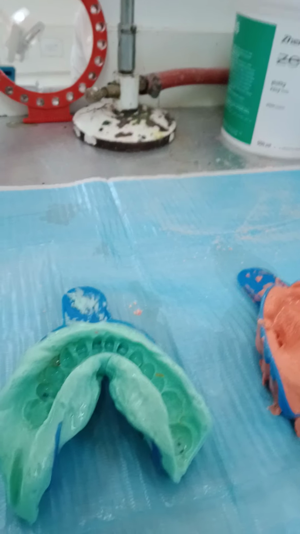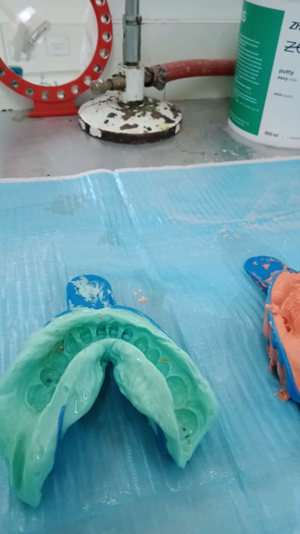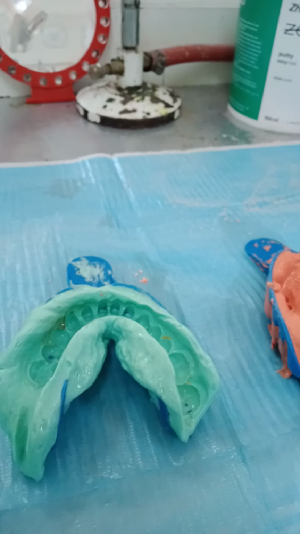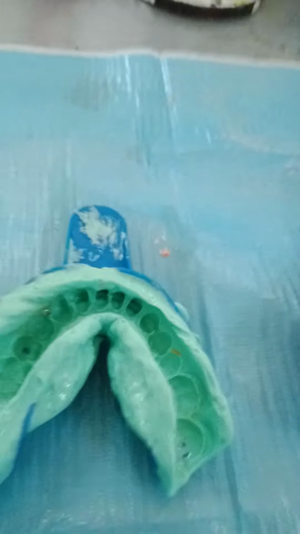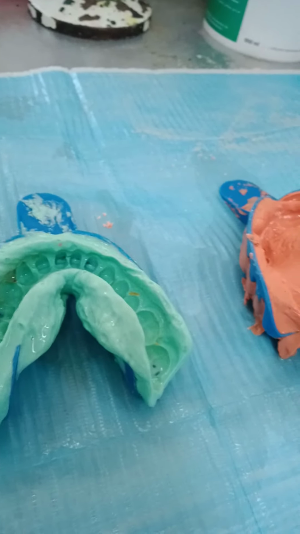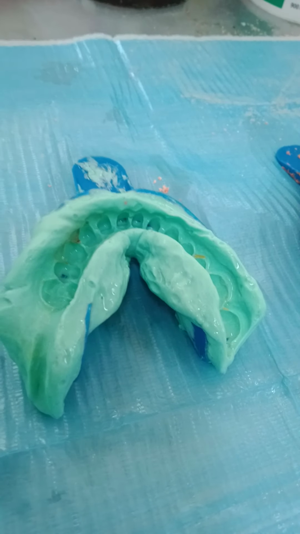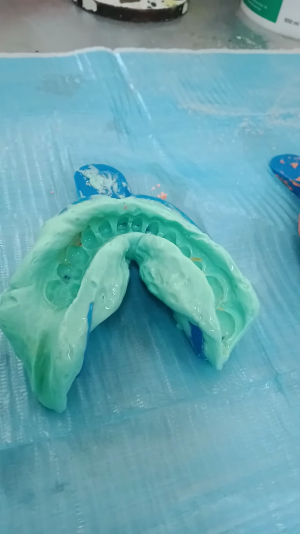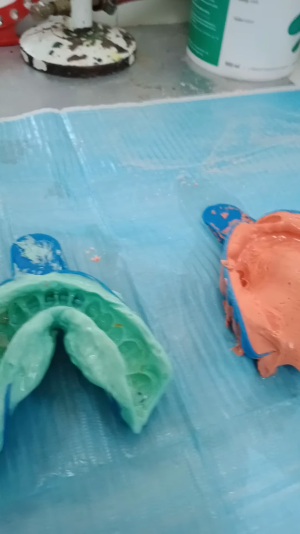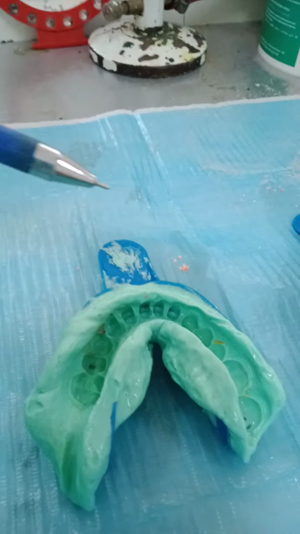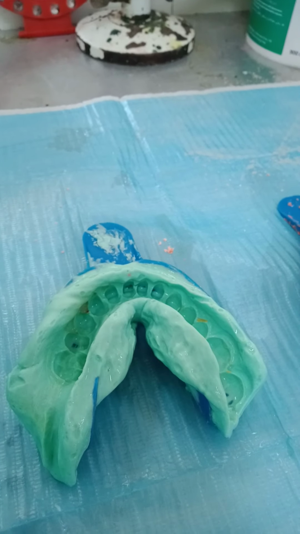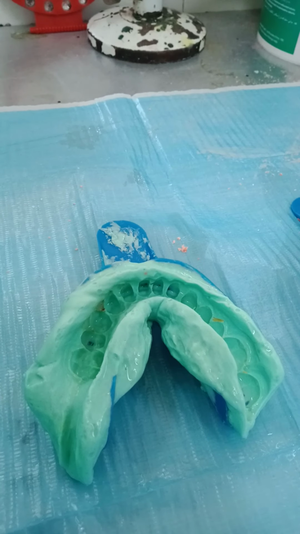But still, I'm a bit meticulous, and I always ask my students to take an excellent impression, even if it's just for occlusion. Why? Because impressions talk about you. They talk about you when you do the perfect impression. Technicians will know this is a good doctor. So even if you're just using the impression material and the tray, why not take a perfect impression?